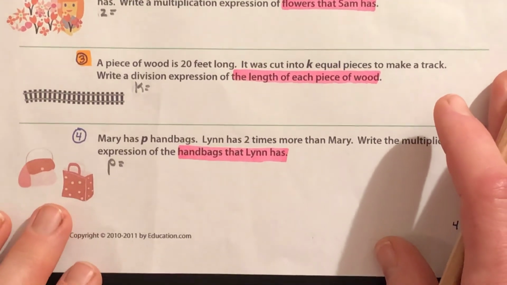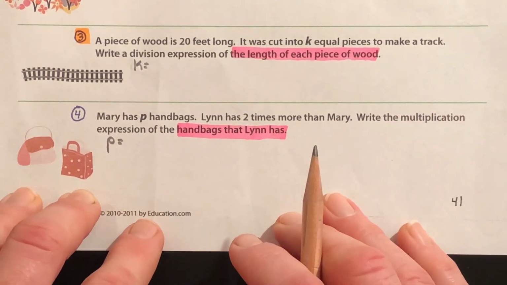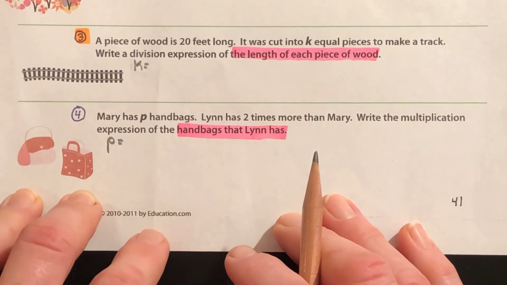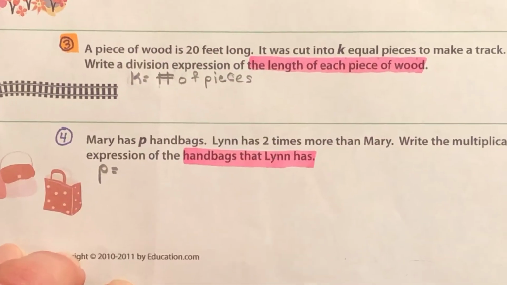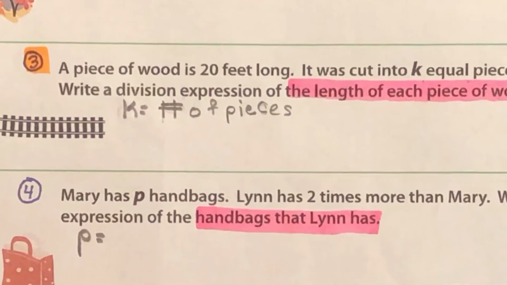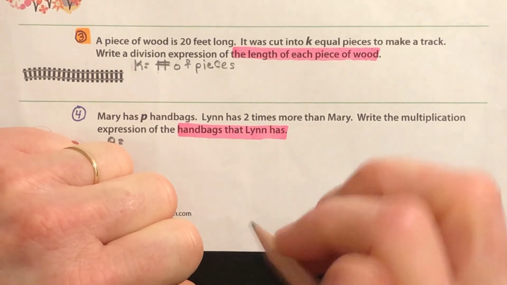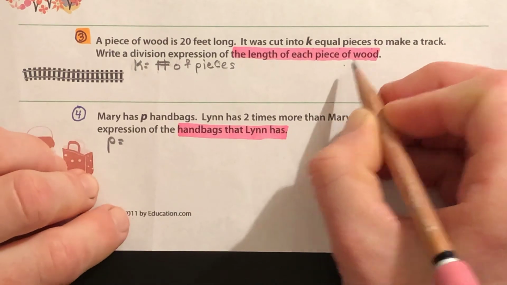A piece of wood is 20 feet long. It was cut into K equal pieces to make a track. Write a division expression of the length of each piece of wood. What does K mean? K is number of pieces. Now I need to find out the length of each piece.